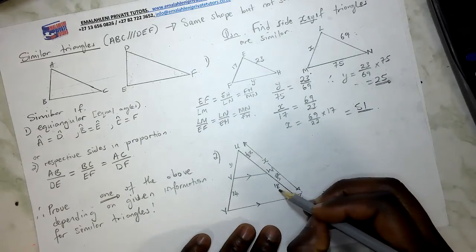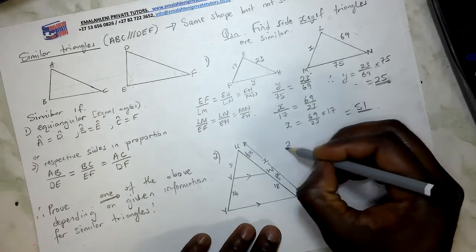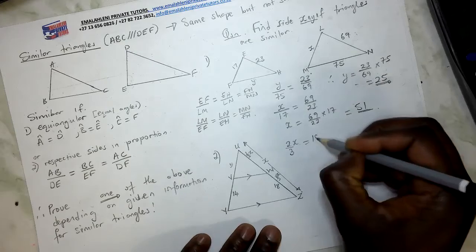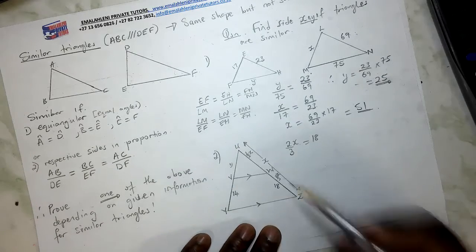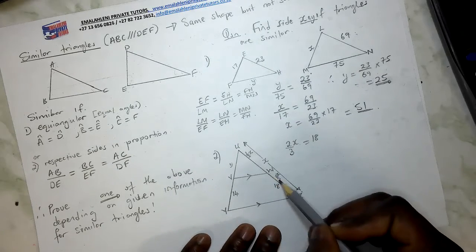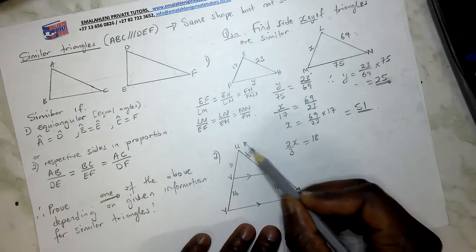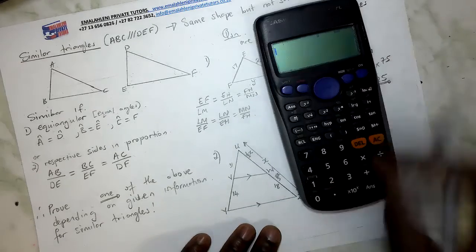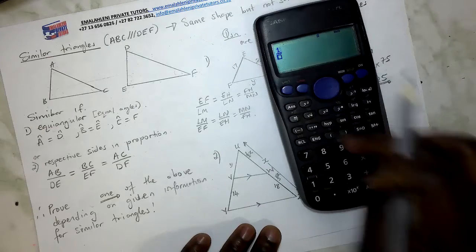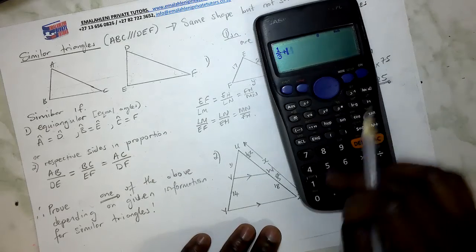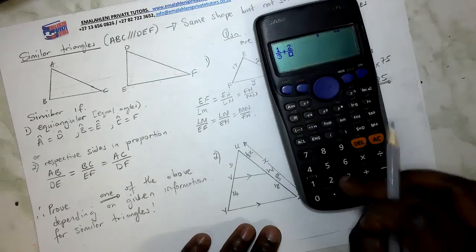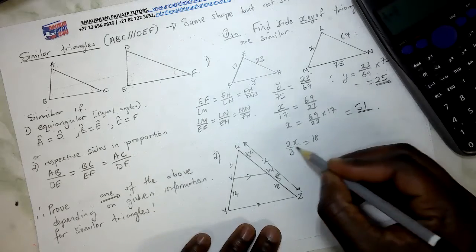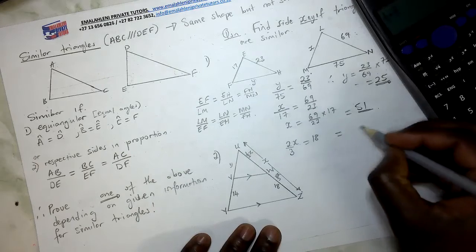So for us to find X, 2/3X is equal to 18, because this part, if we add it to 1/3, must give us 1X. So 1/3 plus 2/3 gives 1, which is what we have here as X. Now to find X, we are going to cross multiply.